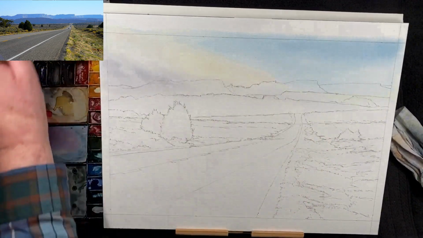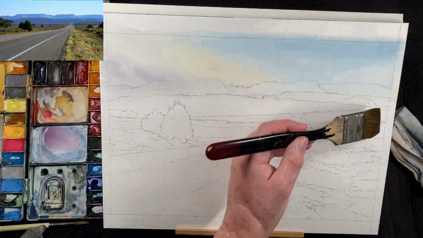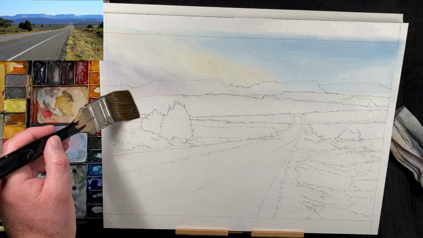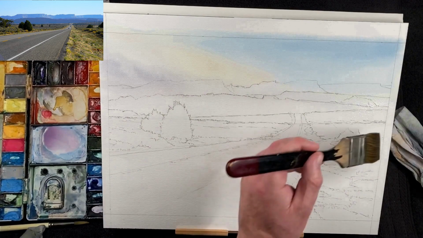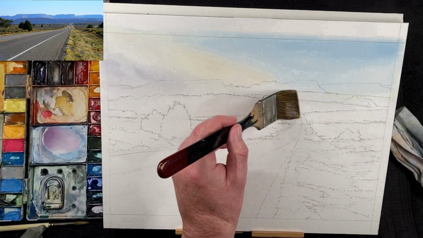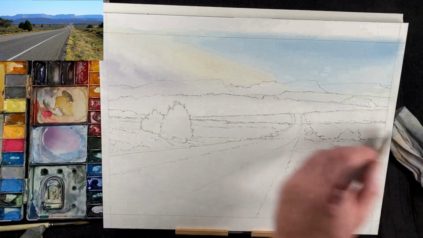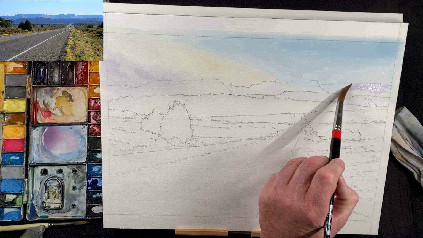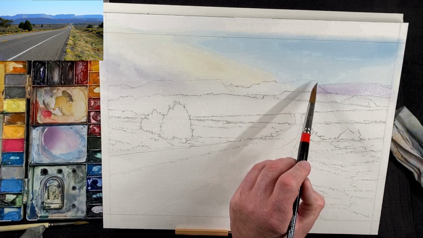So now it's fully dry, and again I want to have a wet area to let the color of those background cliffs and mountains bleed into. So I'm wetting the paper again, and then I'm going to paint into that with that initial kind of lavender color that I'm laying in there in those distant cliffs.